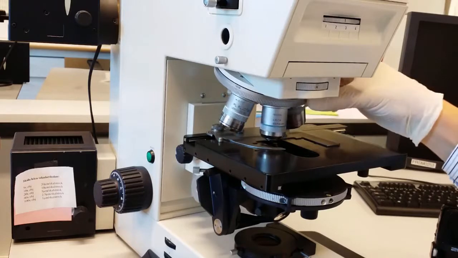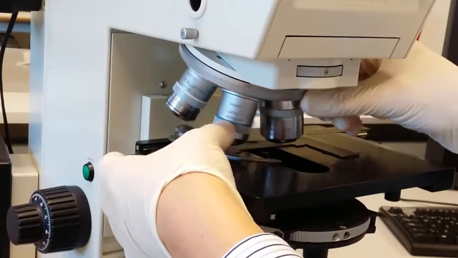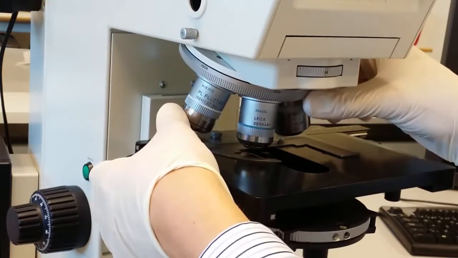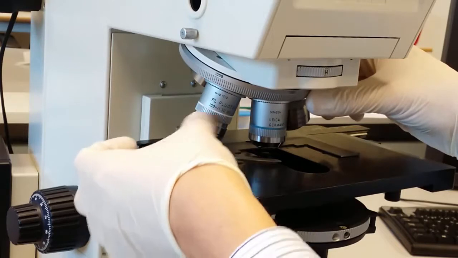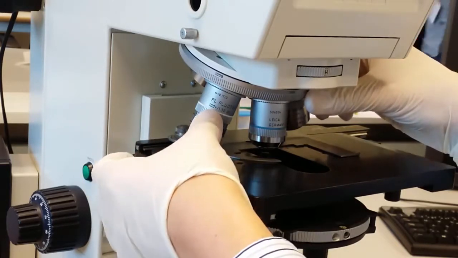Here you have the revolver with different objectives. You can look at the color of the rings here, and it will tell you what kind of magnification it has and if immersion oil is needed. Here, for example, white rings means 100 times, and the bottom black ring says it needs oil.